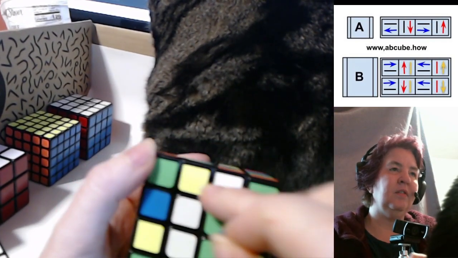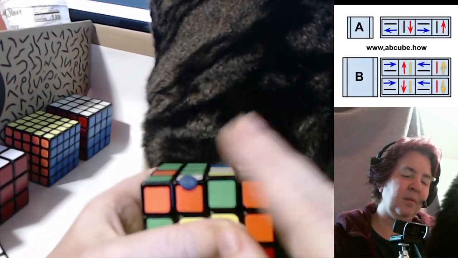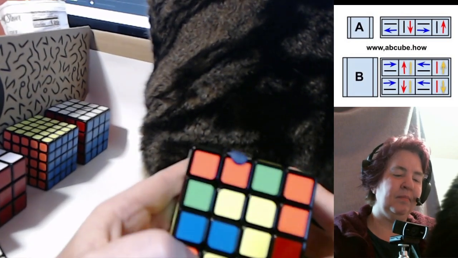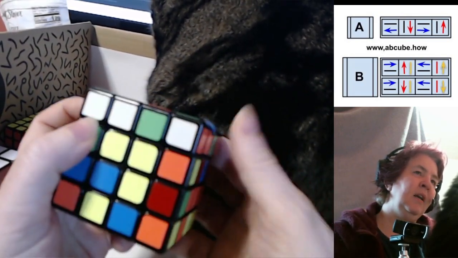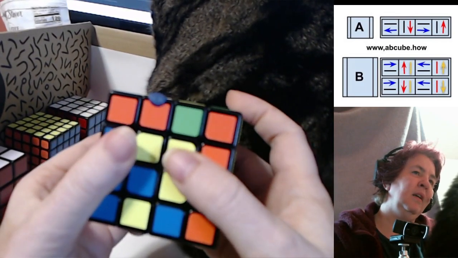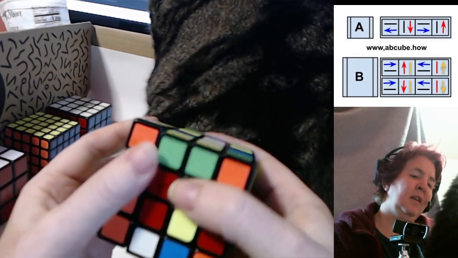Okay, so for these, I'm going to flip the cube so that they're on top. Start with that one because it's already lined up. White is now in this direction, so I move it away, up, in, up, away, down, in, down.